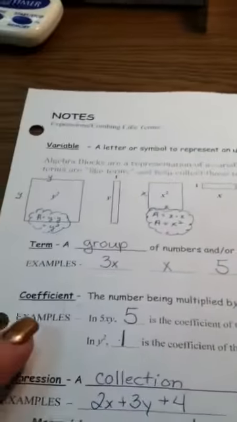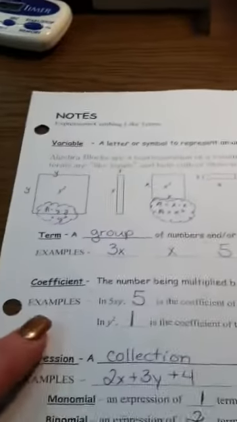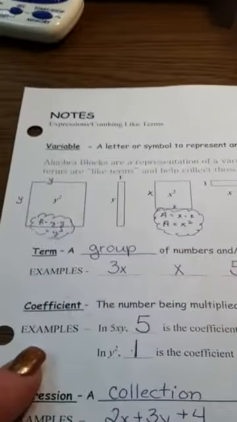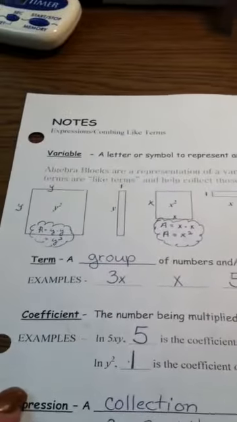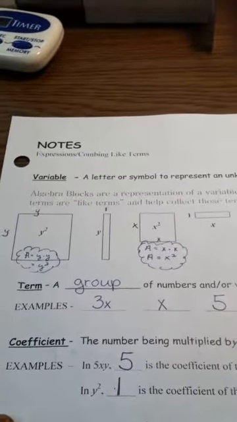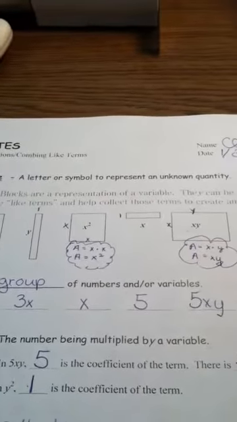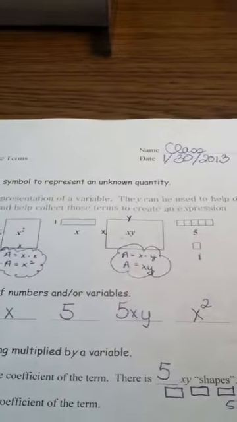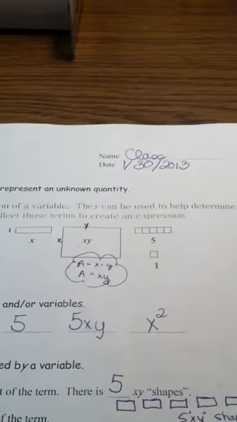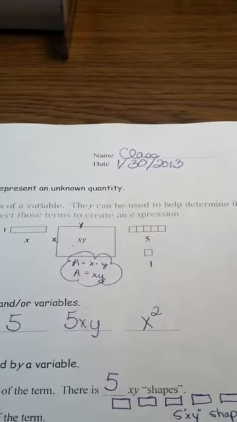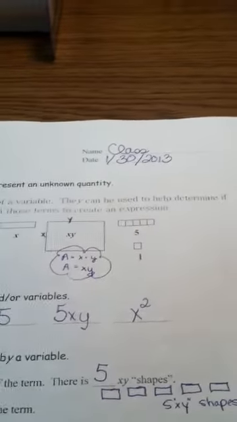Okay. So to get an understanding, we have math that has a language of its own. A term is a group of numbers and or variables. And so you can see the following examples: we have 3x or x, 5 or 5xy, or even x squared. There can be things with exponents that still represent terms.